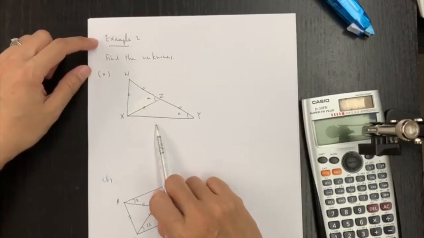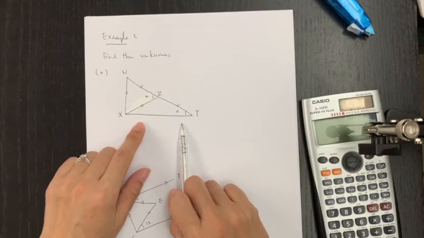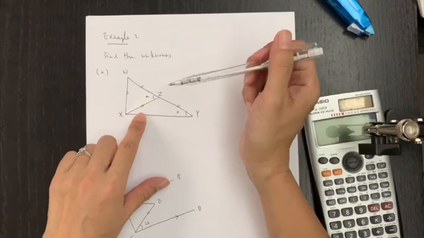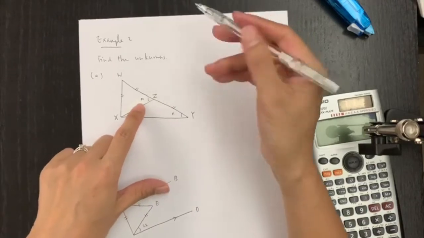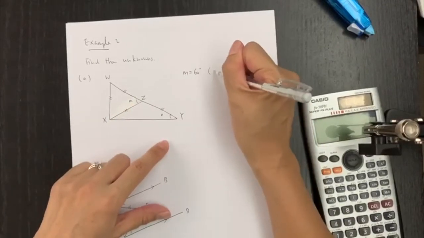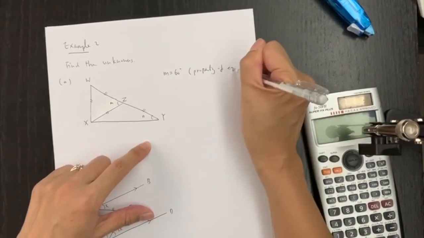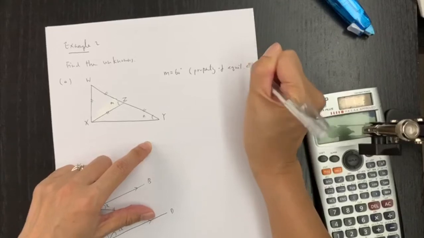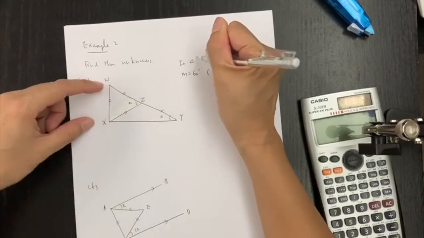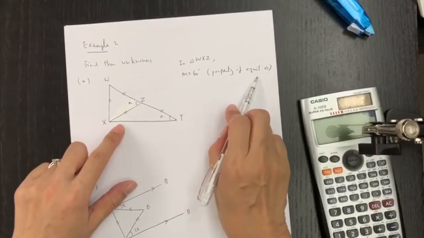Now we come to example 2. Again, we find the unknowns. So here is the diagram. All right, so you see, here we have an equilateral triangle. Therefore, what do you think about M? So M is equal to 60. So what is the reference? That is property of equil. triangle. Oh, I forgot one thing. We have the name, that is triangle WXZ. We have M equals 60 because of the property of equilateral triangle.